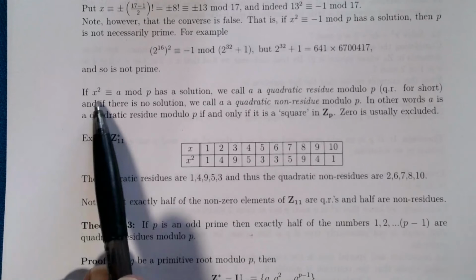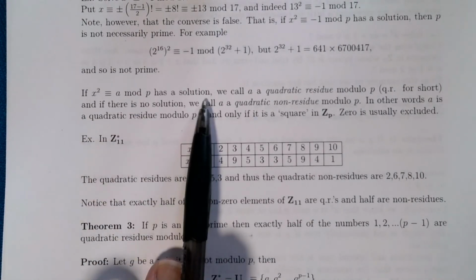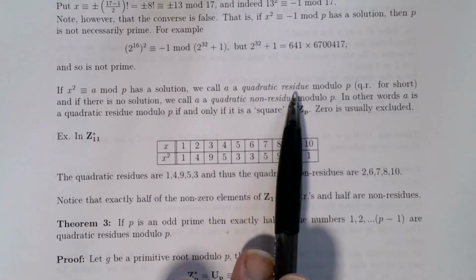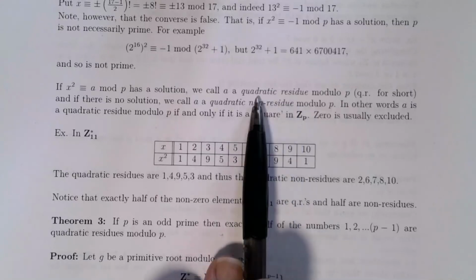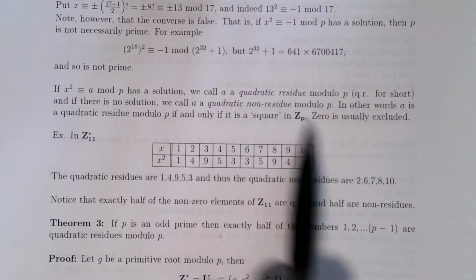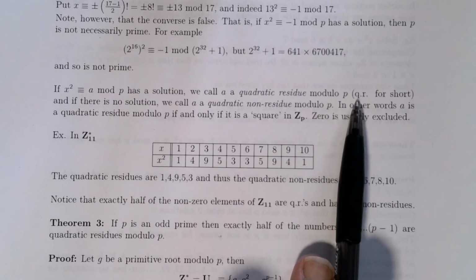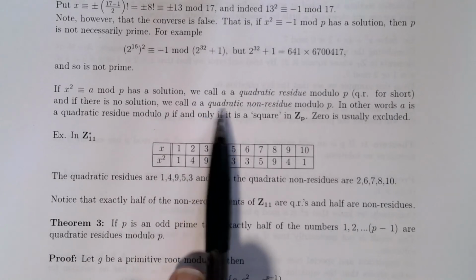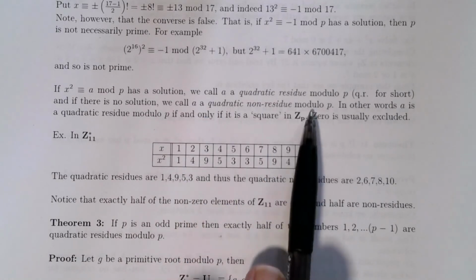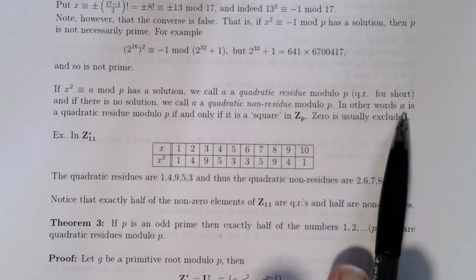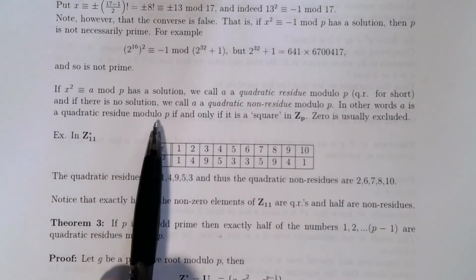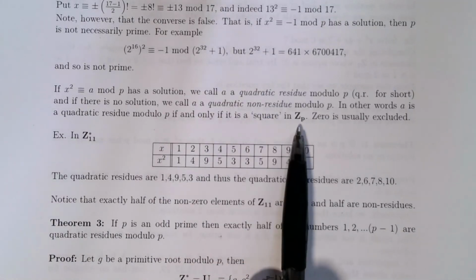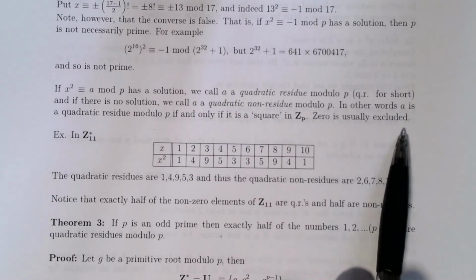So if x squared congruent to a mod p has a solution, now I'm going to introduce some terminology here. We're going to call a a quadratic residue. I just call it a square, but it's called a quadratic residue modulo p, or QR for short. If there's no solution, then we say that a is a quadratic non-residue modulo p. In other words, a is a quadratic residue modulo p if and only if it is the square of something in Zp. 0 is usually excluded.